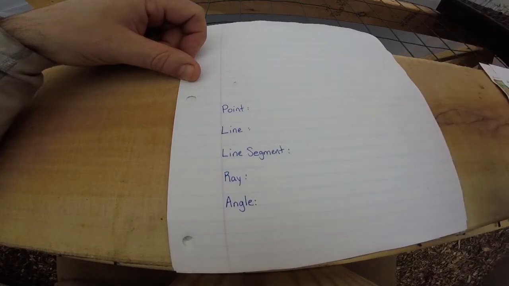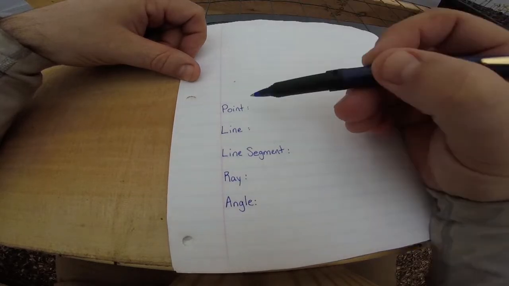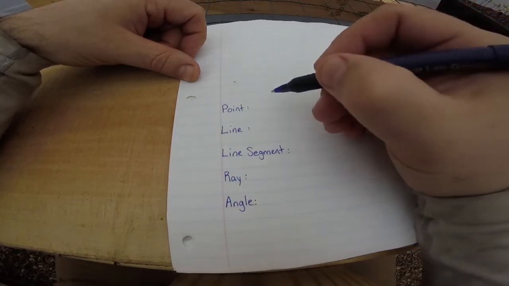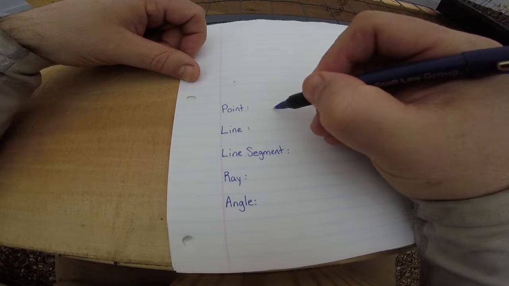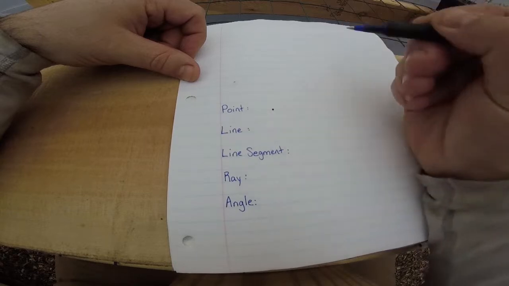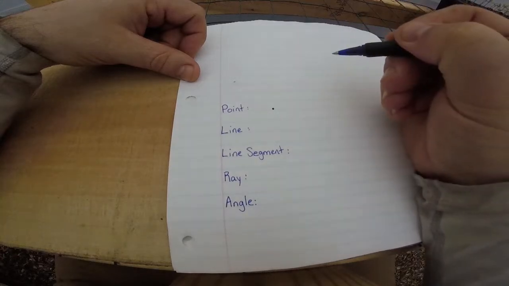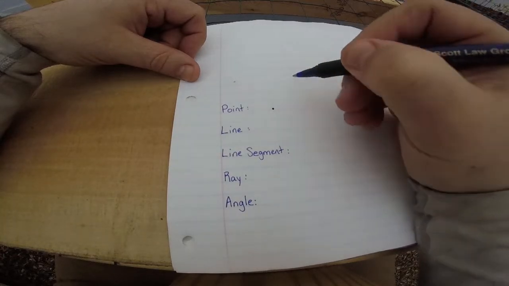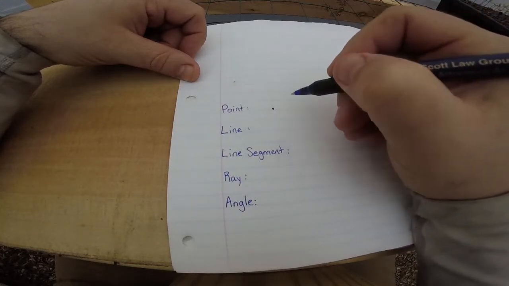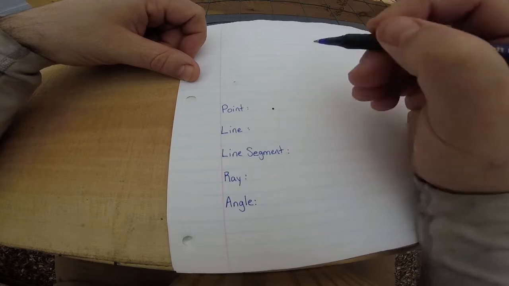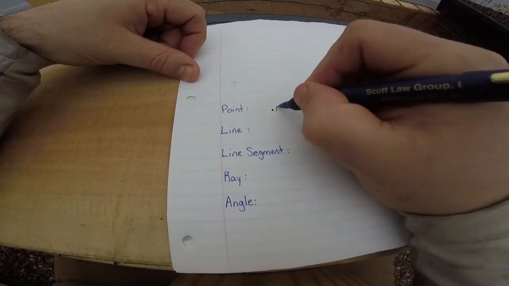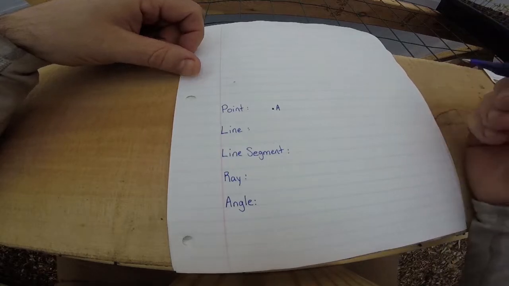I'm going to start you off with a point. A point is just like a period or a decimal. It's one little dot, okay? It's one little dot that we're talking about. It's a one-dimensional little thing. We usually name points with letters, so I'm going to name this point A. I'll put an A right next to it.